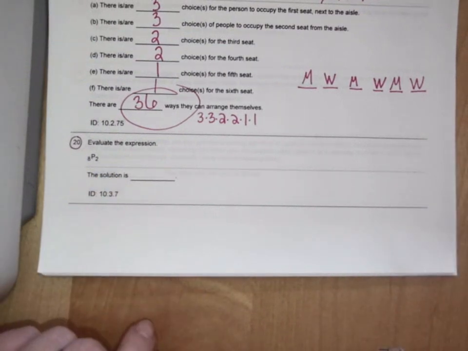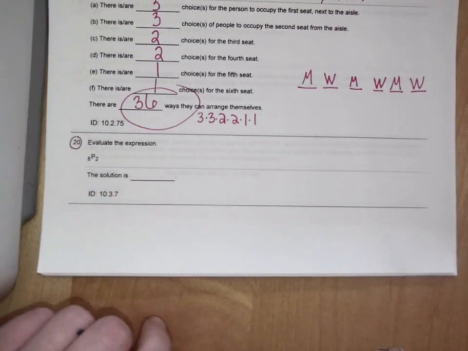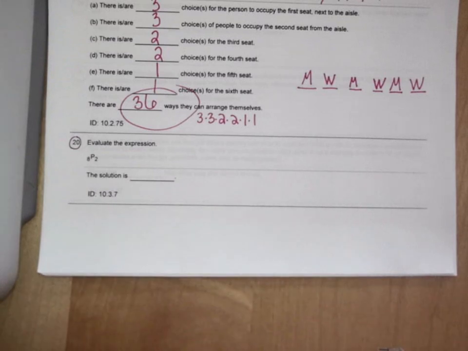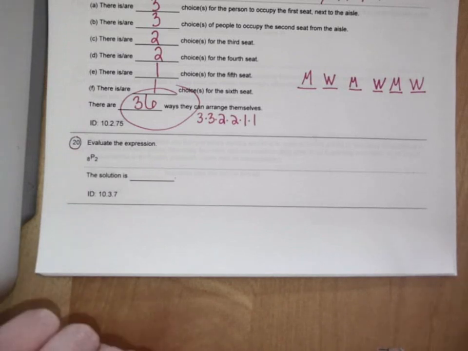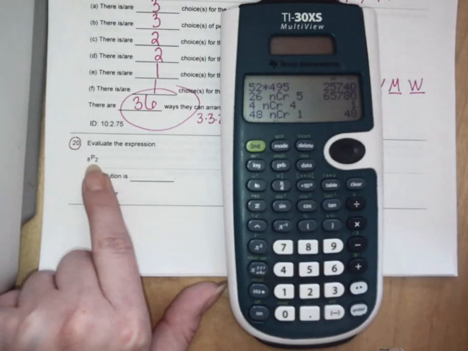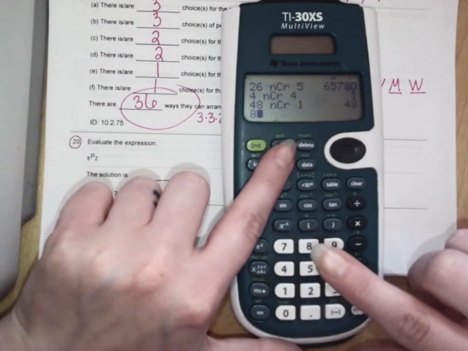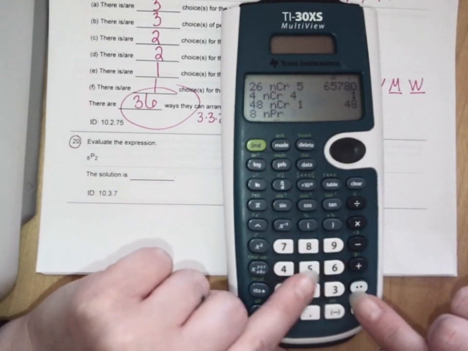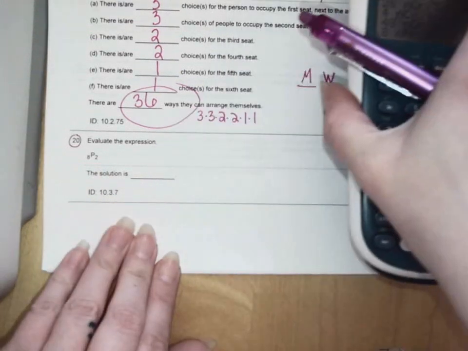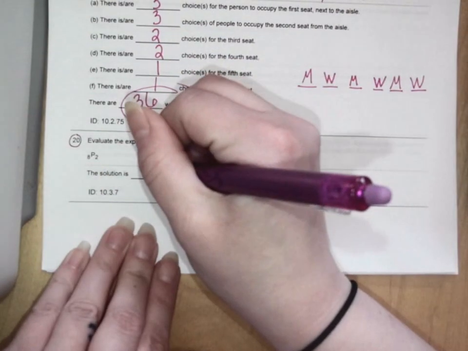Alright, so with this, you technically just need to put it in your calculator. I showed you at the beginning of the worksheet what to do if you actually want to use the formula and everything, but really all you have to do is put it in your calculator. So I'm going to have 8 permutation 2. So with that one, I just get 56, and that is all you have to do.